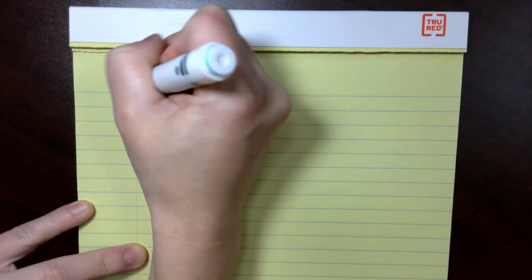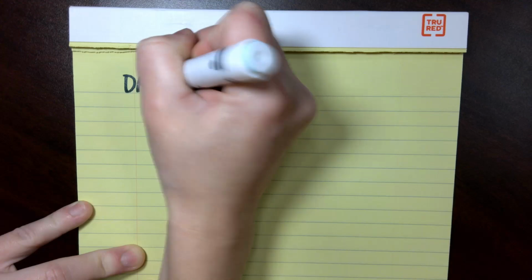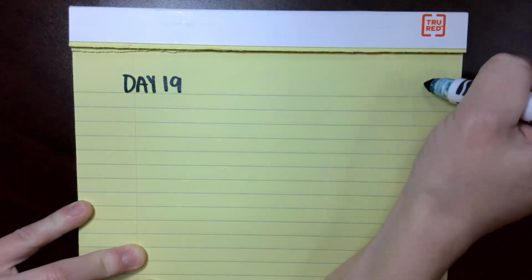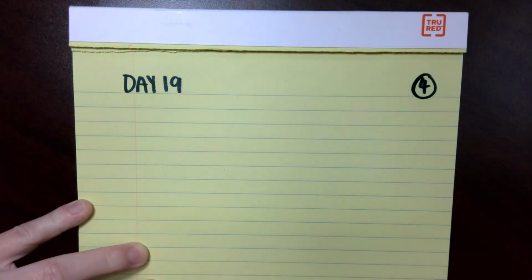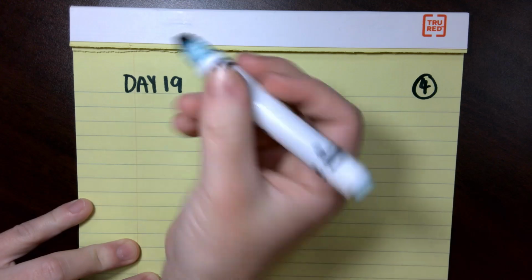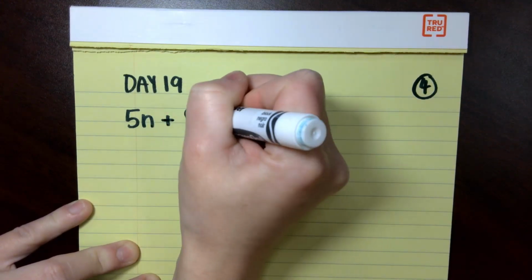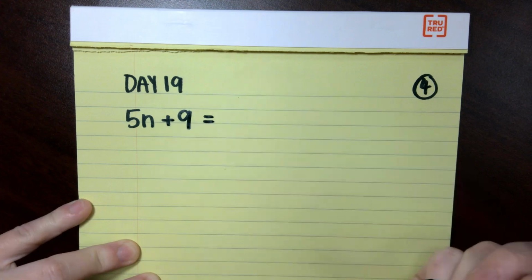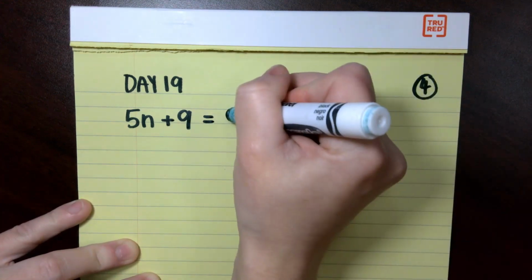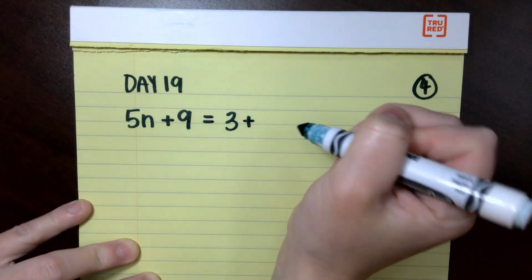Okay, day 19 again. And this is my 4th page. Let's try 5n plus 9 equals 3 plus 8n.